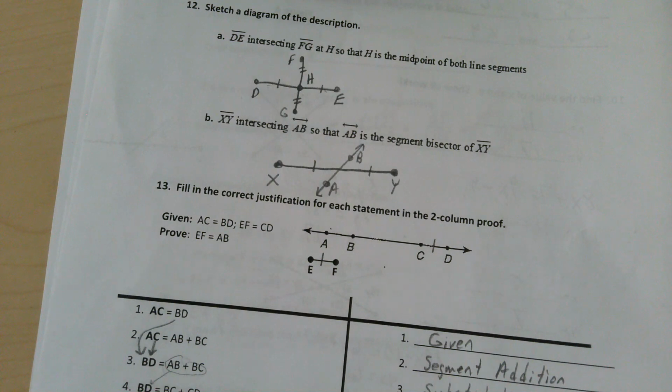Then I have a line. Line AB is going to bisect segment XY.